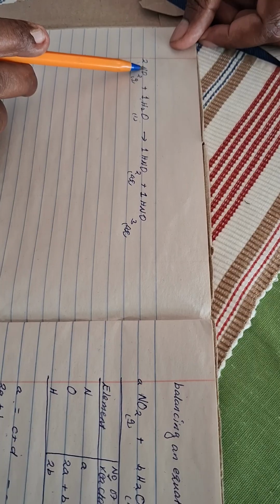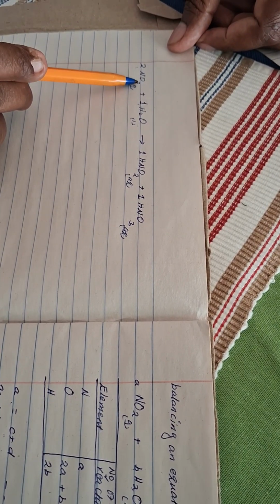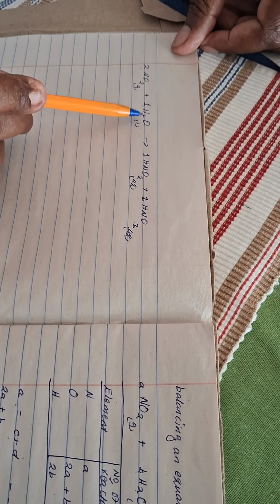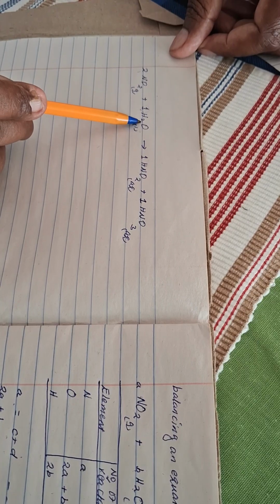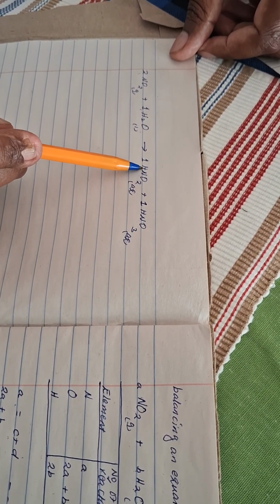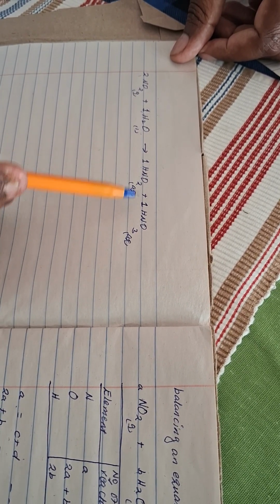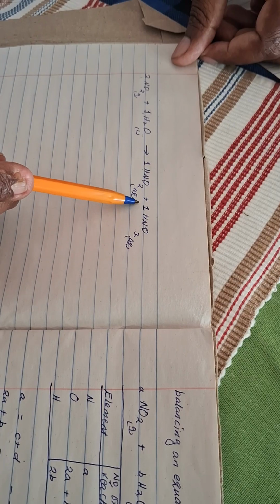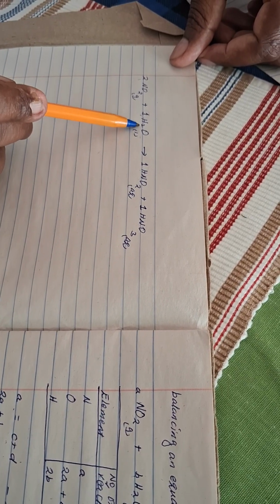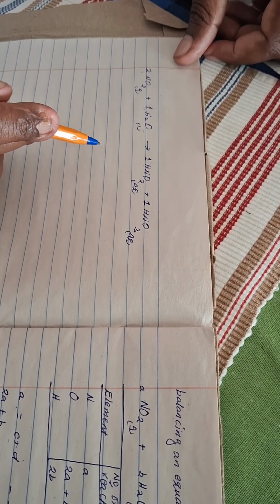So we have balanced nitrogen, we have balanced oxygen, we are remaining with hydrogen. Hydrogen is 1 times 2, 2. And hydrogen here is 1 times 1, 1, plus 1 times 1, 1. So 1 plus 1 is 2, which is the same as these two. And the equation is balanced.